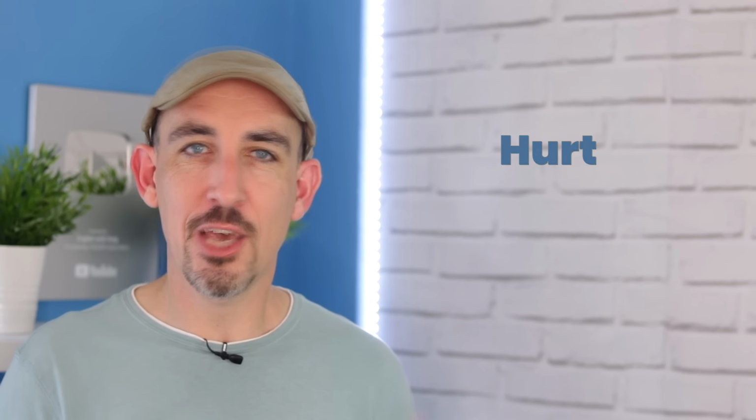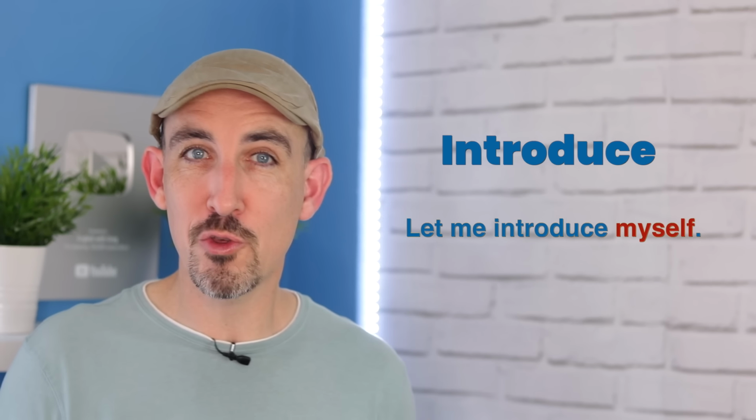They're verbs like hurt, I hurt myself, cut, she cut herself, blame, he blamed himself, enjoy, we enjoyed ourselves, introduce, let me introduce myself. But do be careful, because I know there are some languages that use reflexive pronouns way more than English. And here are some examples where we don't use the reflexive pronoun in English.